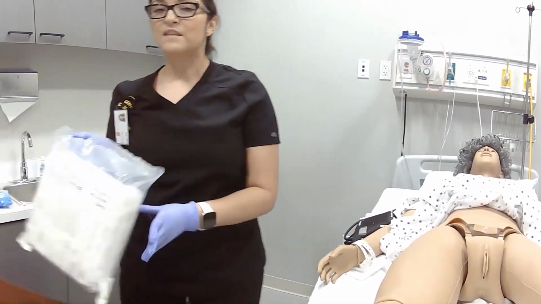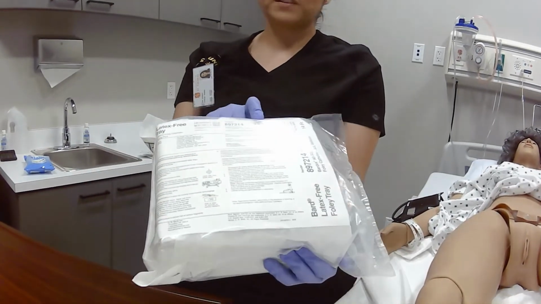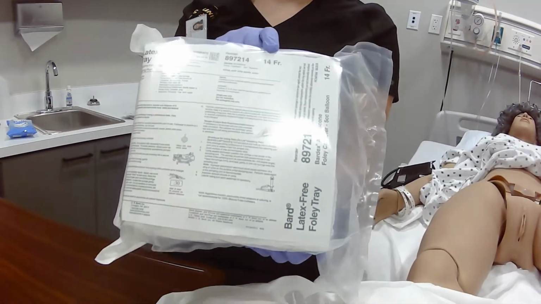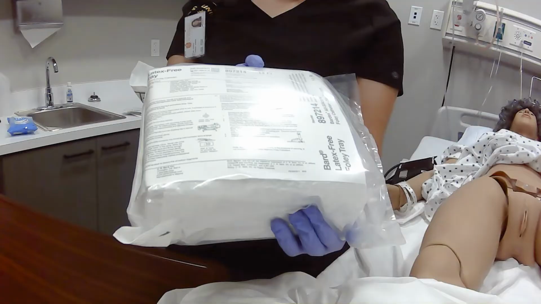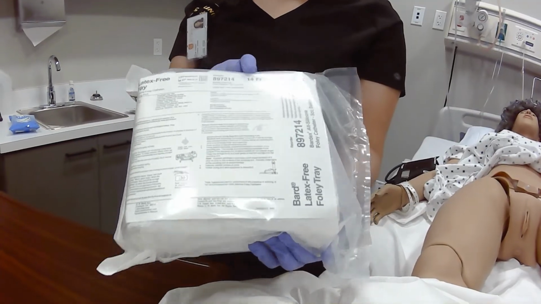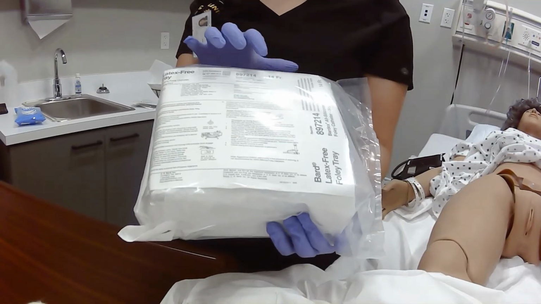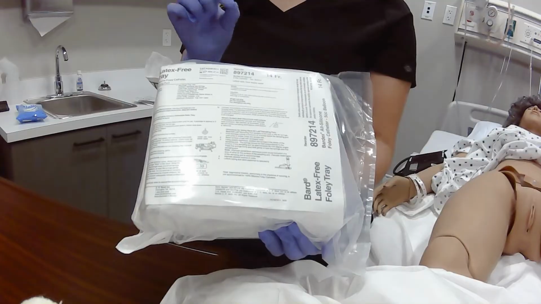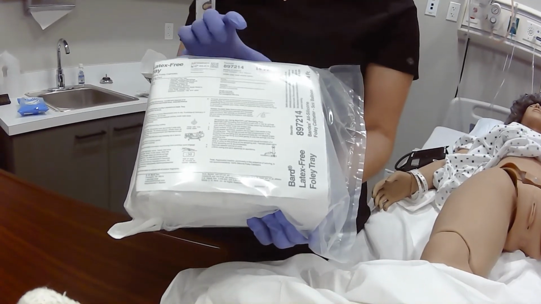Okay? The kits come in different sizes. So catheters, Foley catheters, come in different sizes. So this one is a 14 French, which is average for a female. They're different sizes, so usually 14 for females and males. 16 French is a little bit bigger, and 18 French I think is as high as it goes.